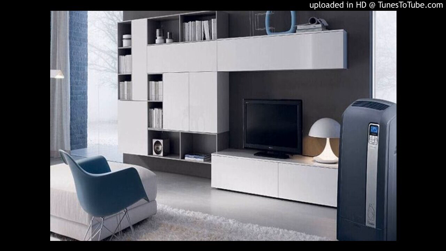Reduce summer AC costs. AC costs are typically higher in summer, but with proper shading, you don't have to put a dent in your pocket every summer.